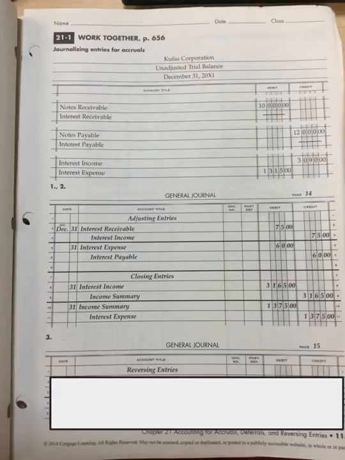So basically what you need to do is take a look going back up to your adjusting entries. We're not going to look at closing entries, we're looking at the adjusting entry, and what we are reversing is the adjusting entry. So you will notice we have interest receivable, $75, and interest income, $75.